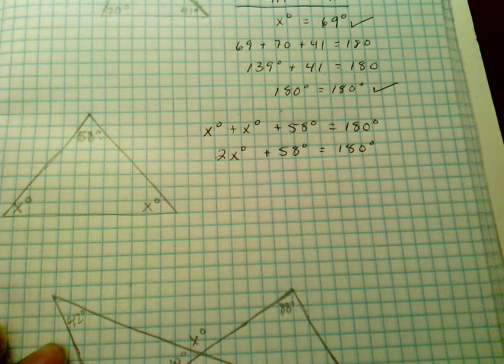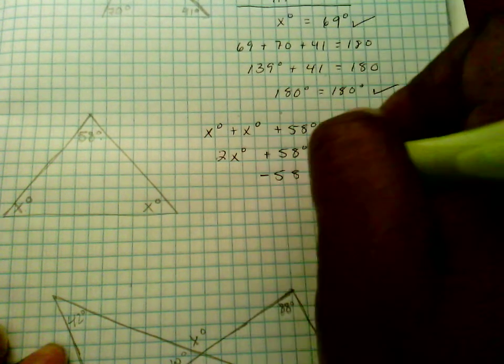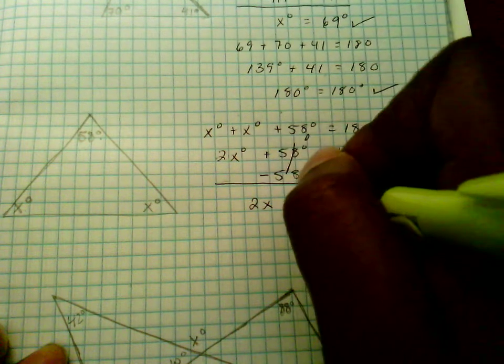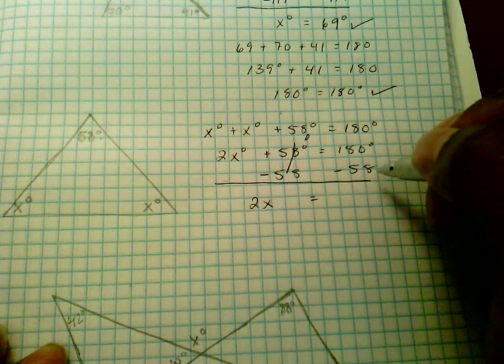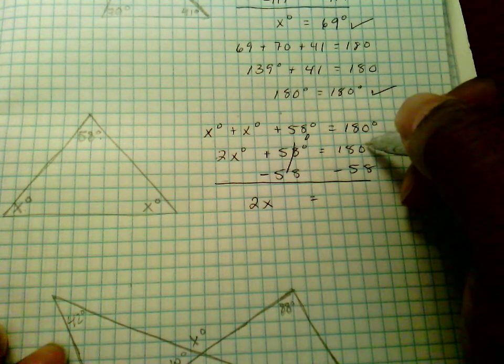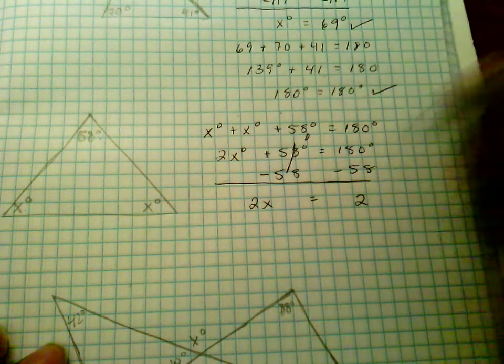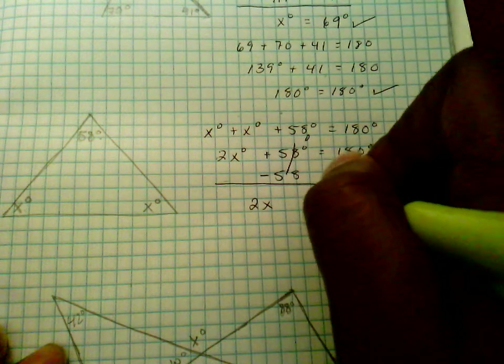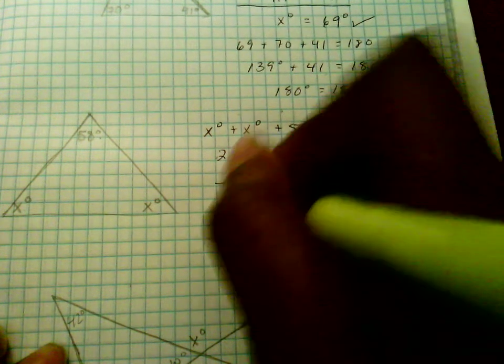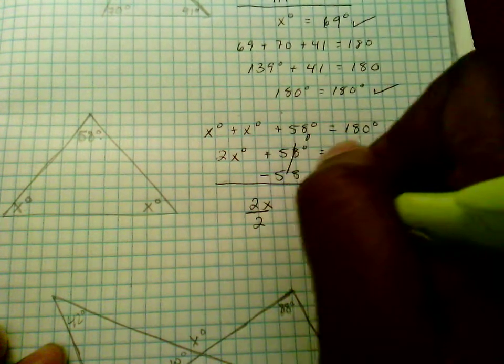All right, now let's solve it. By subtracting 58 on both sides, undoing our equation using inverse operations. So we got 2x. These 58's cancel here. 180 minus 58 gives us 122, divided by 2.